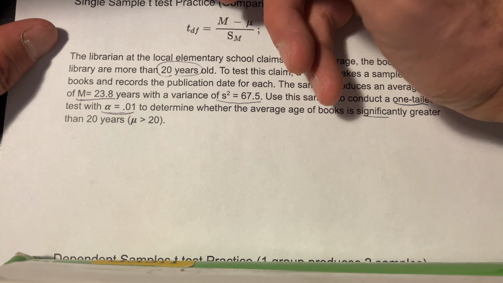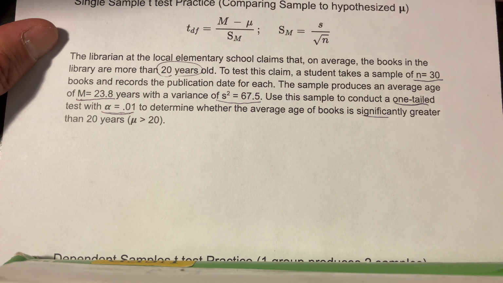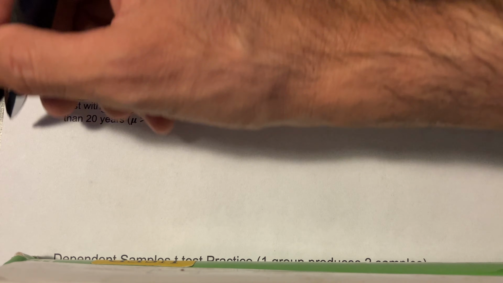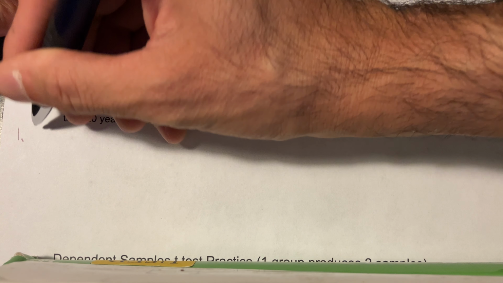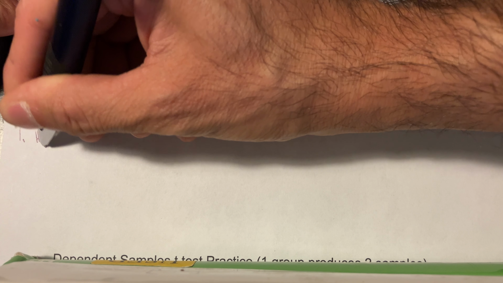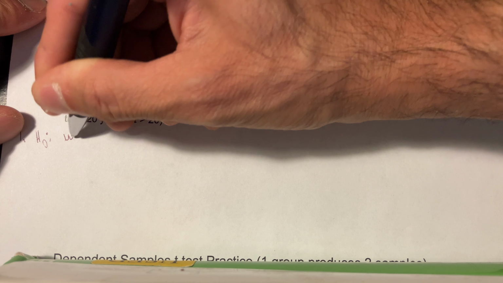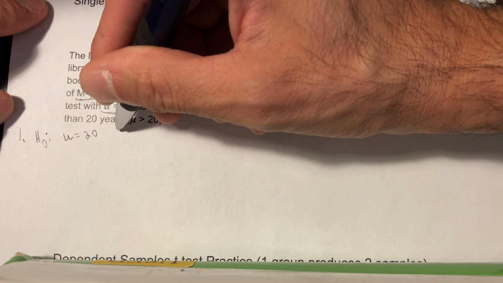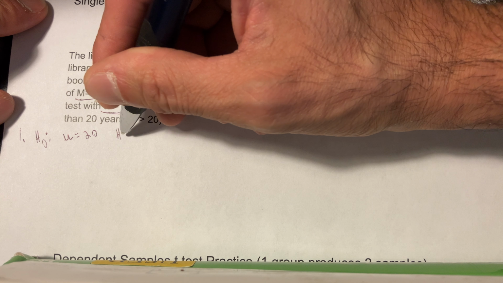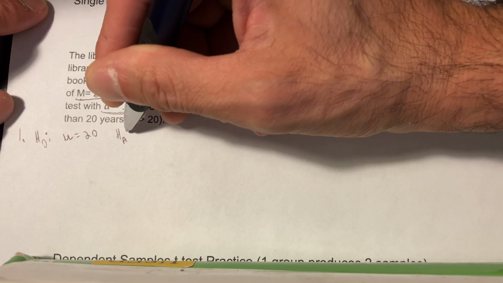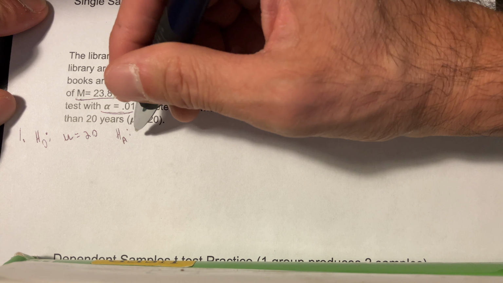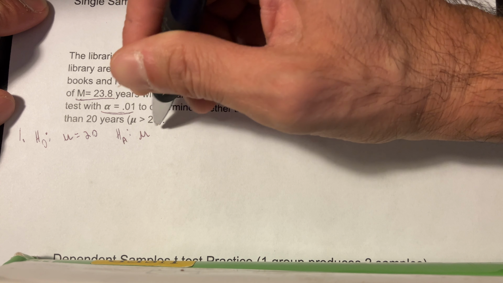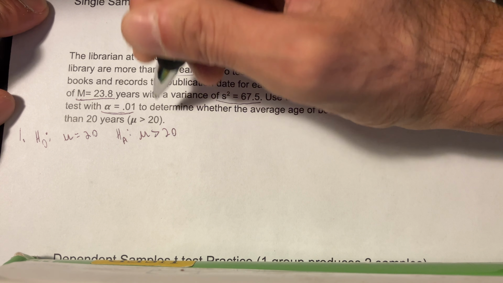Okay, so the first thing that we're going to do is establish what the null and the alternative hypotheses are. That's the very first step. So our null hypothesis is that mu is equal to 20. The alternative hypothesis, which I symbolize as H subscript a, though you might see it as H subscript 1, is that mu is greater than 20.